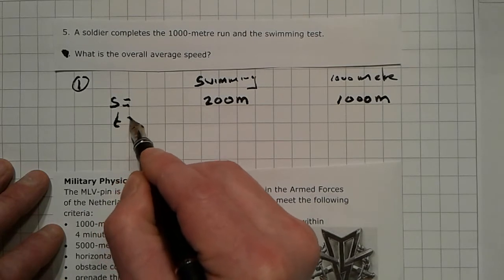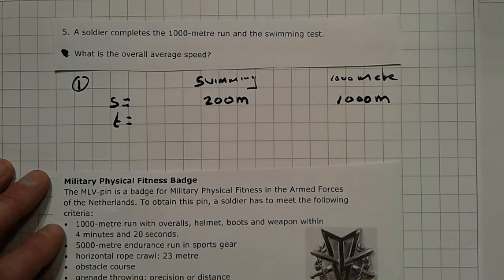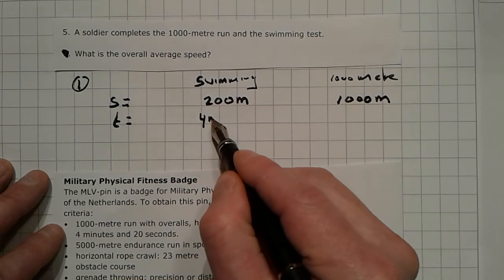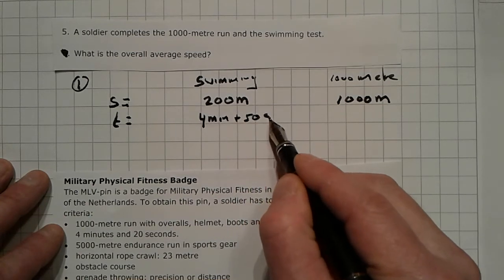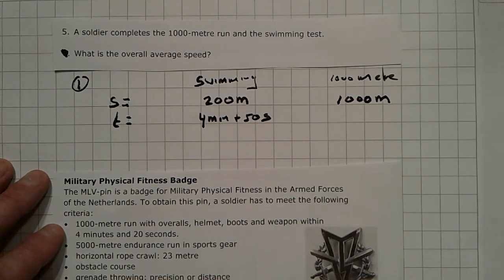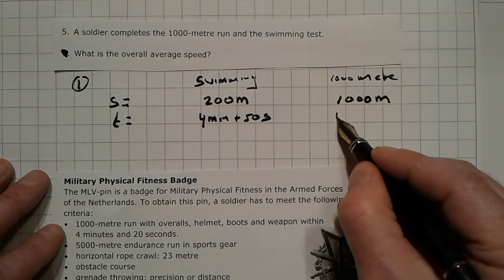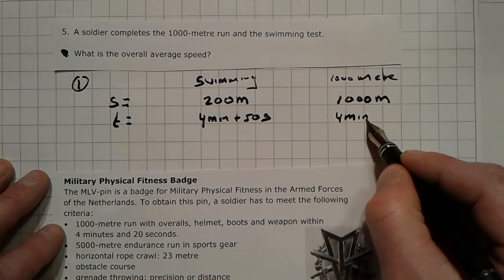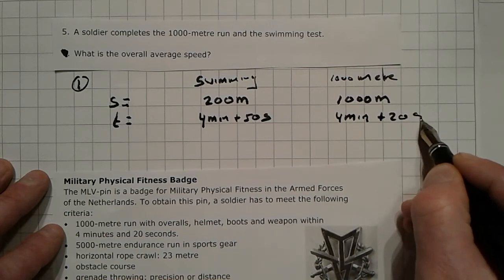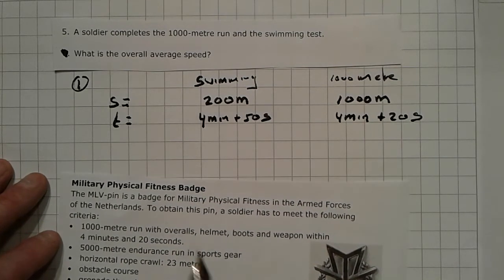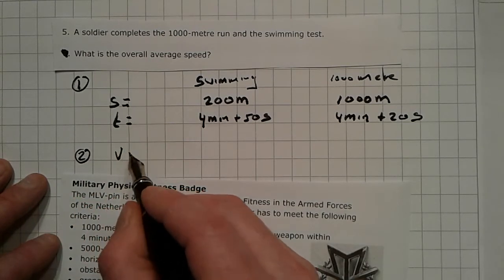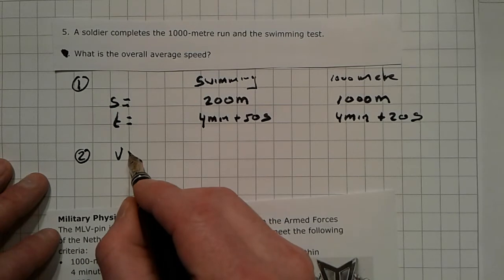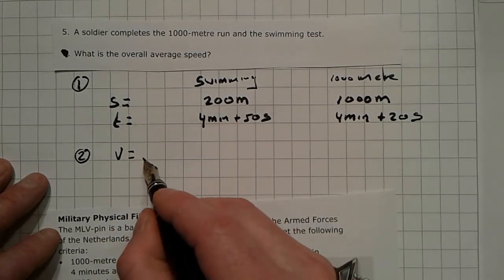And the time for the swimming is 4 minutes and 50 seconds. And for the running it was 4 minutes and 20 seconds. What we have to find out is the overall speed, the average speed of the two.